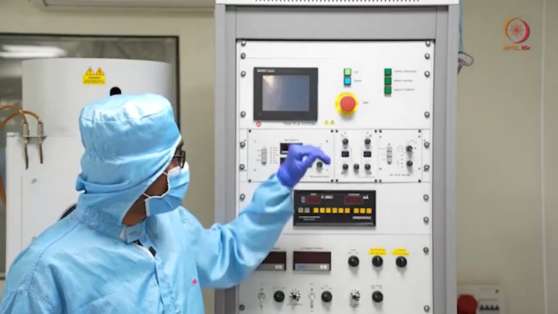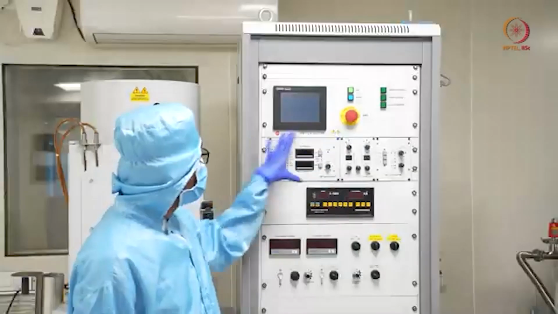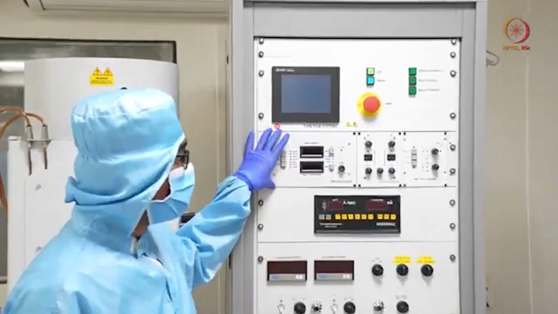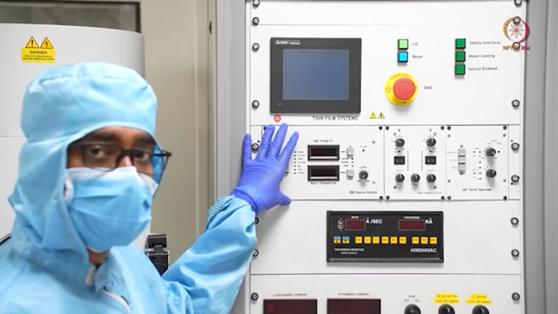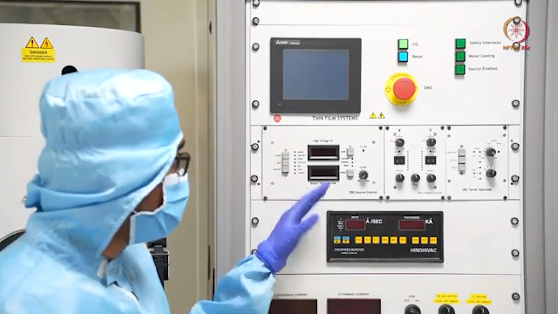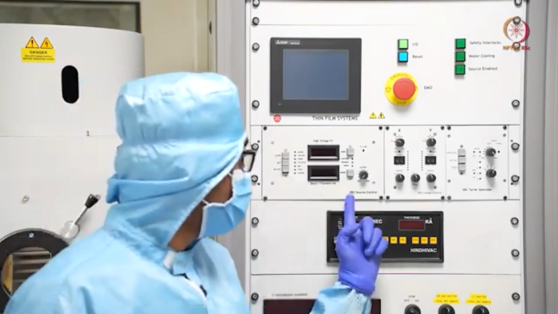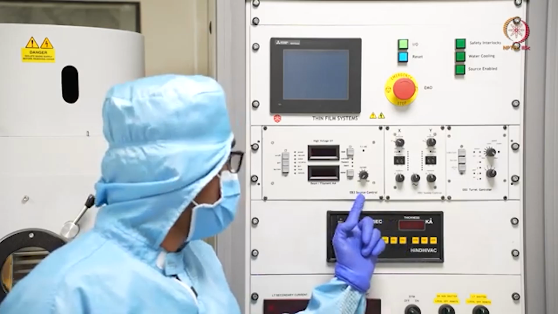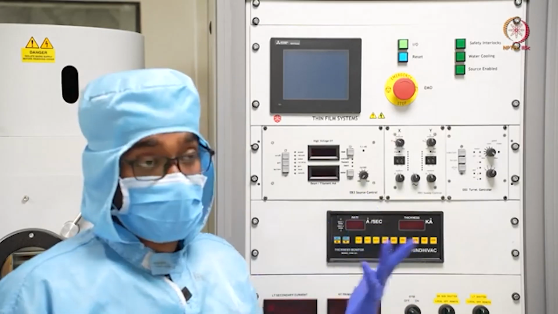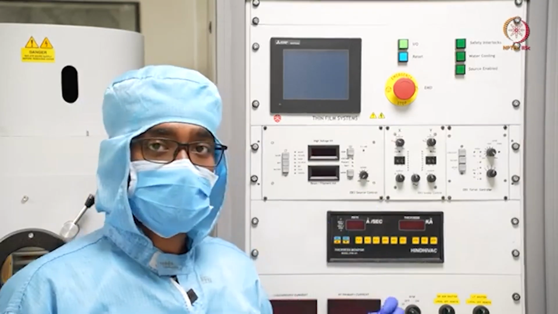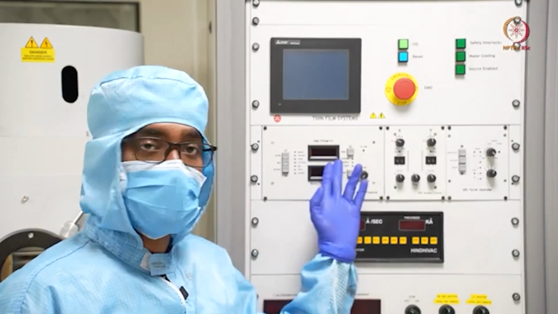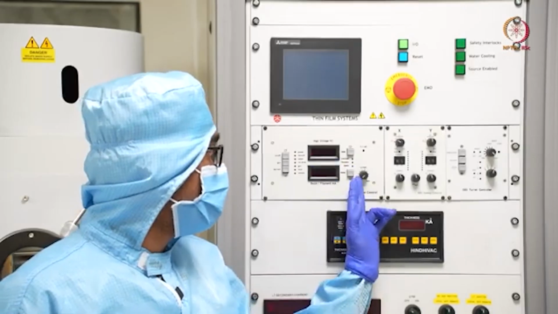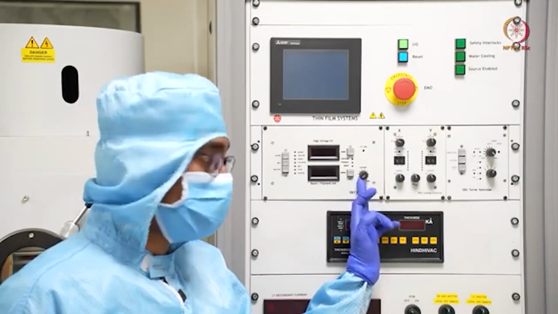After this we will come to the next part, the controller parts. This whole thing, this complete part, is basically the controllers associated with the E-beam evaporator or E-beam evaporation technique. Here the first one you can see is source control. In source control, what are you expecting? Basically, how much voltage you are supplying and how much current you are supplying, that should be controlled.